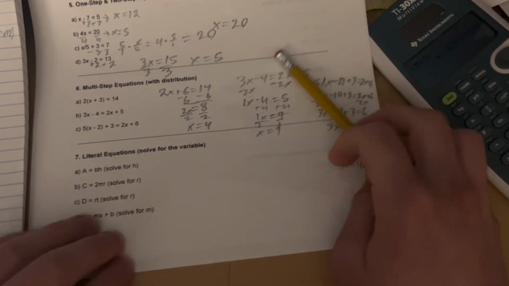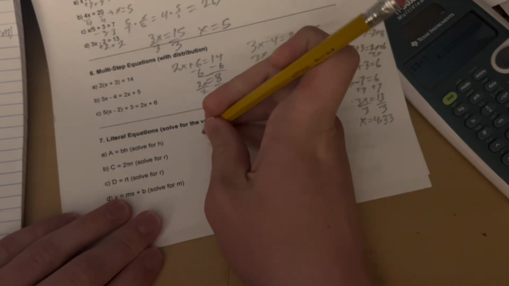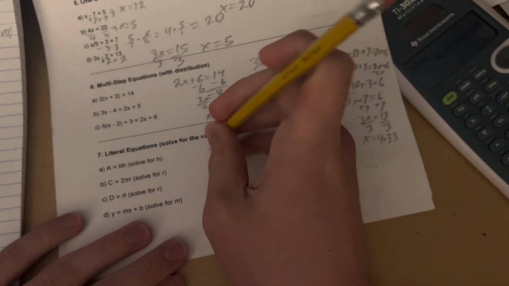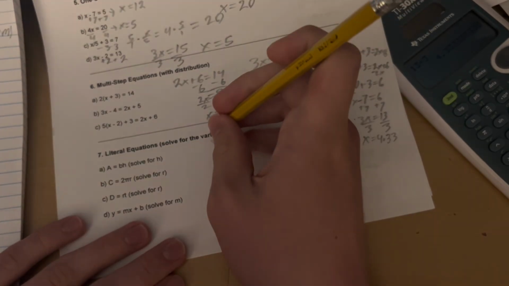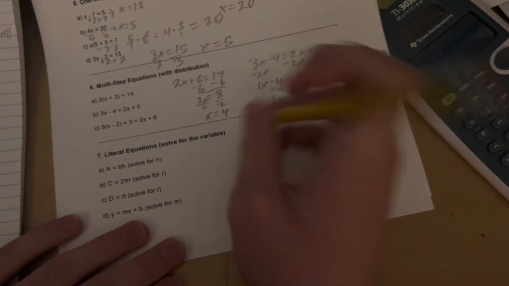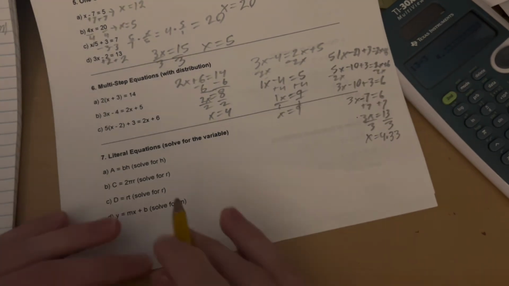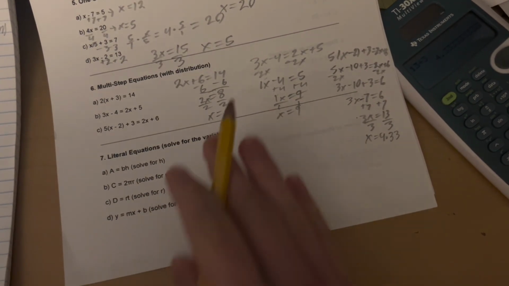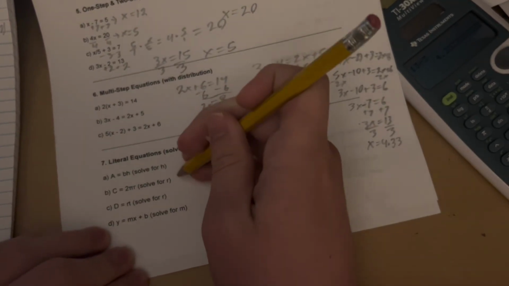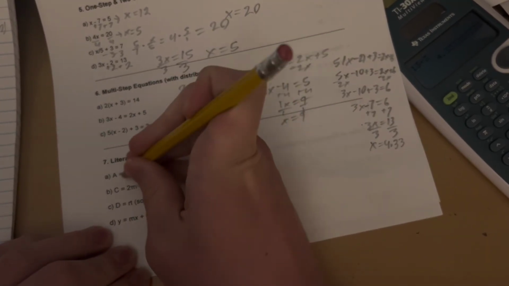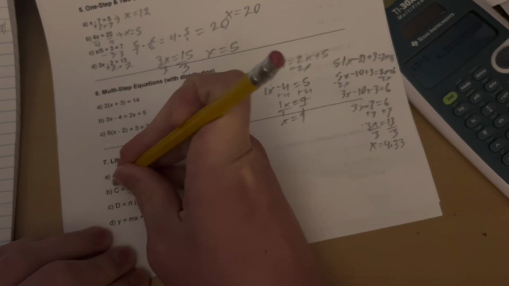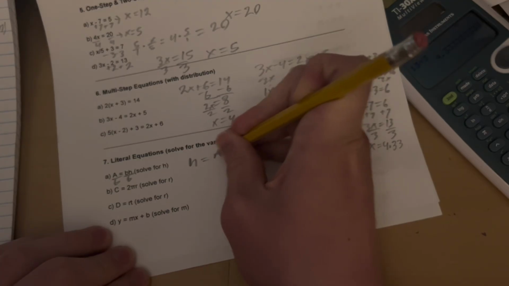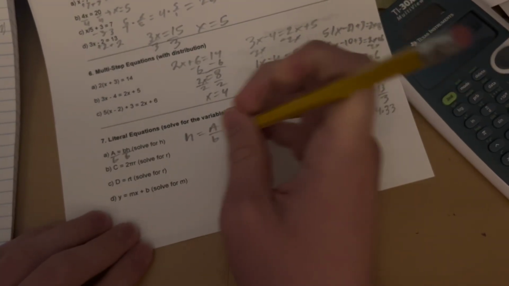Alright guys, so now this part might trip you up. I'm gonna go over it real quick. Basically, we're solving for h, right? And we're gonna apply all this stuff that I just did to get these variables factored out. So let's divide both sides by b. H is equal to a over b. It's that simple.